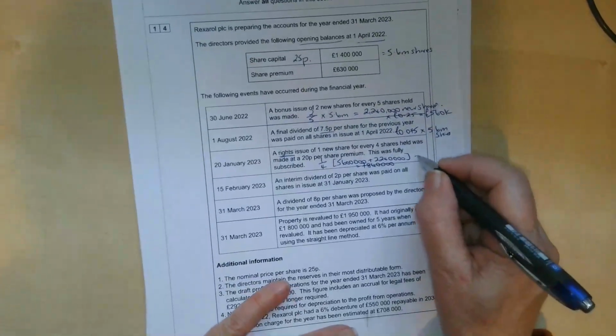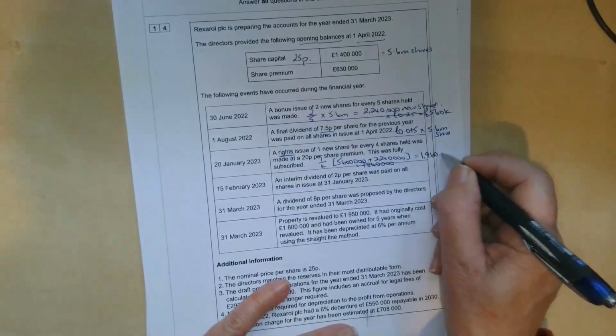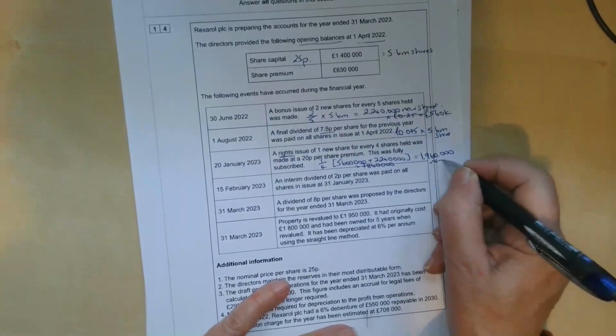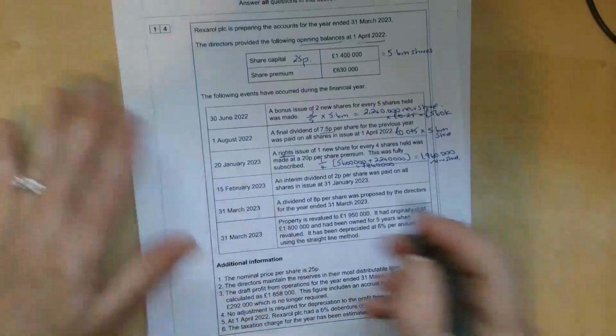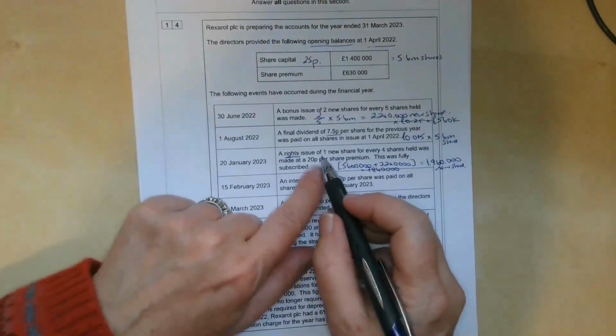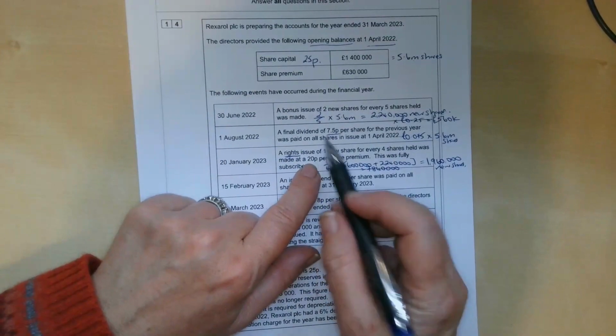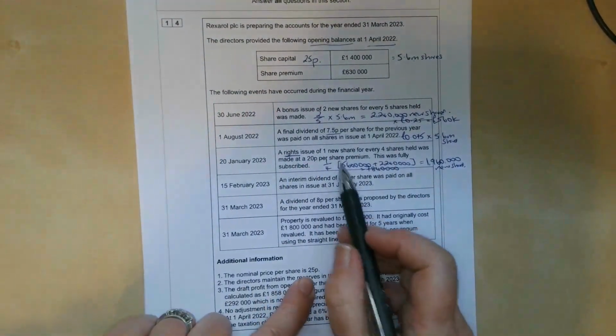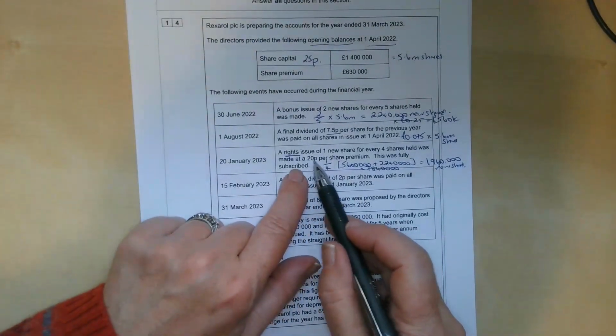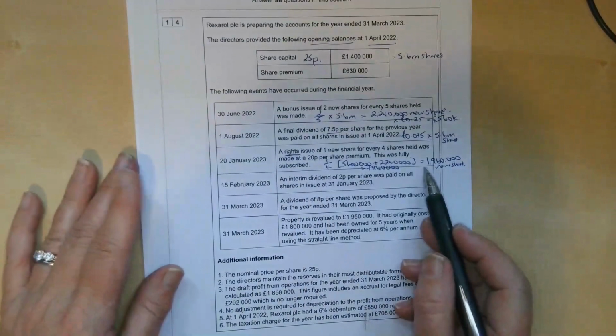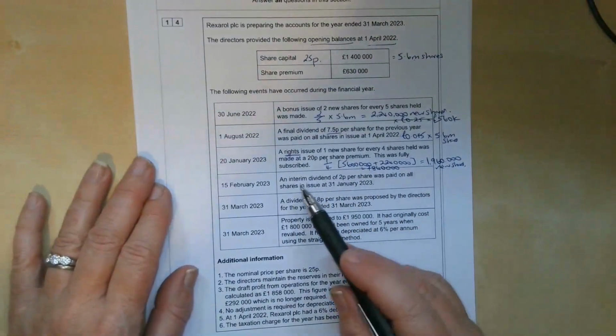And we're doing a rights issue of a quarter of that. So it's 1,960,000 new shares. Okay, and we're selling those at a premium. So a premium means the extra on top of the nominal value. So remember, the nominal value is 25p. So each of these shares would have been sold for a total of 45p. We'll come back to that in a minute. We're just interested in the number of shares at the moment.